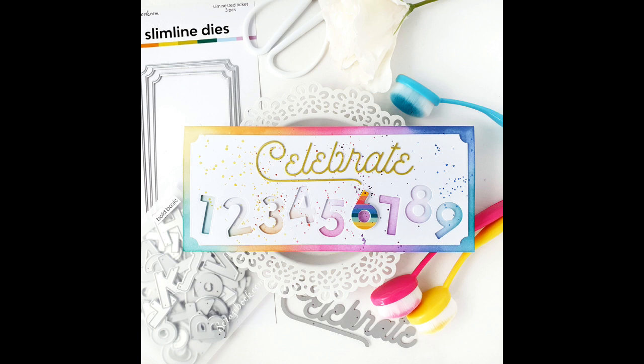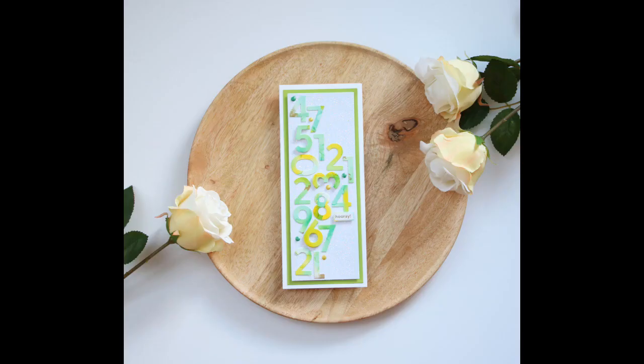This slimline card was created by Annette. I won't dare to pronounce her name. And she used the bold basic number set to create a similar kind of design that I did with the slider, but she created just the letter, and she highlighted the number 6 with rainbow patterns, which is a really nice and fun design.